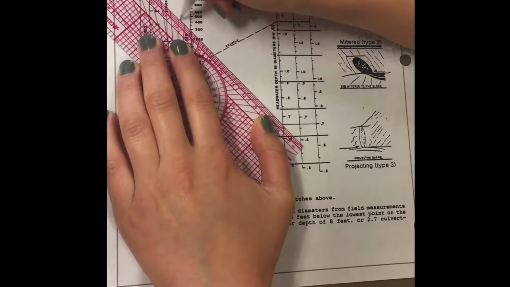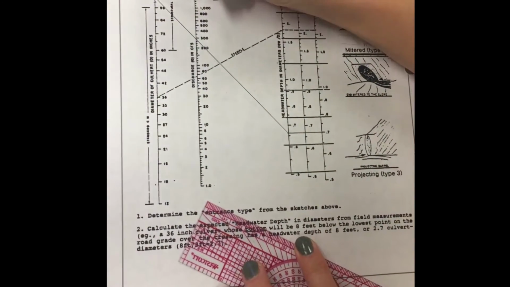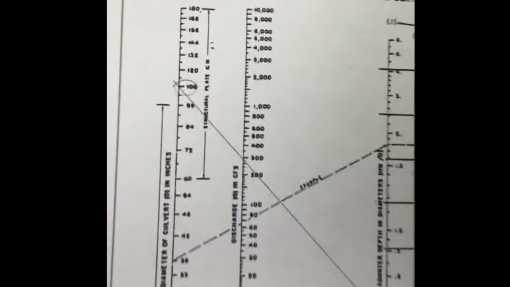Let's say our discharge is 300 cubic feet per second. In this case, the culvert should be at least 108 inches wide.